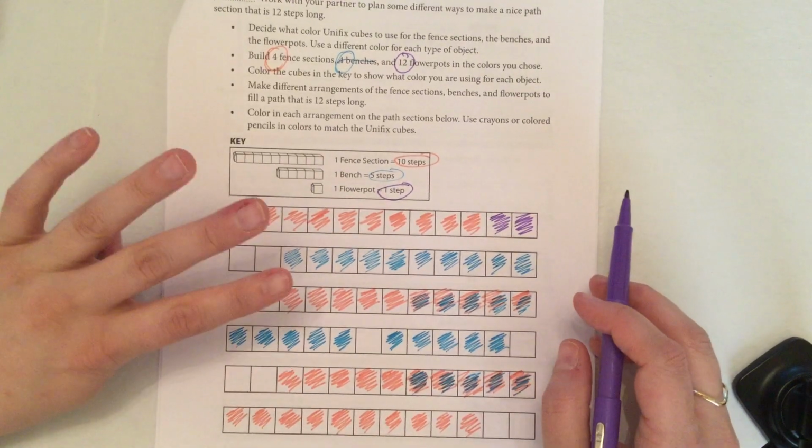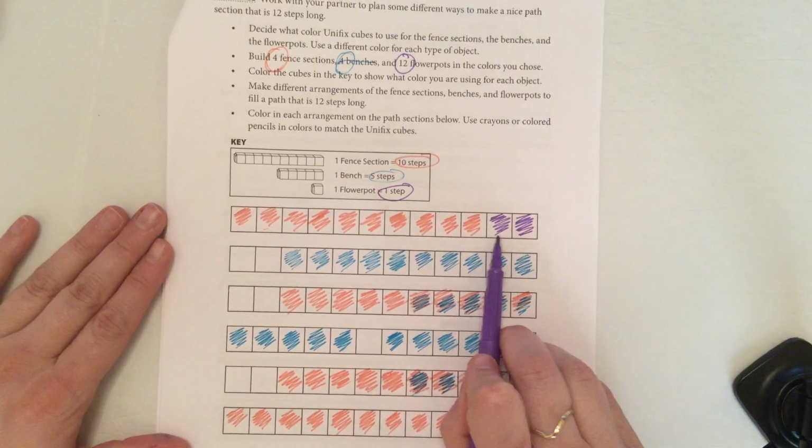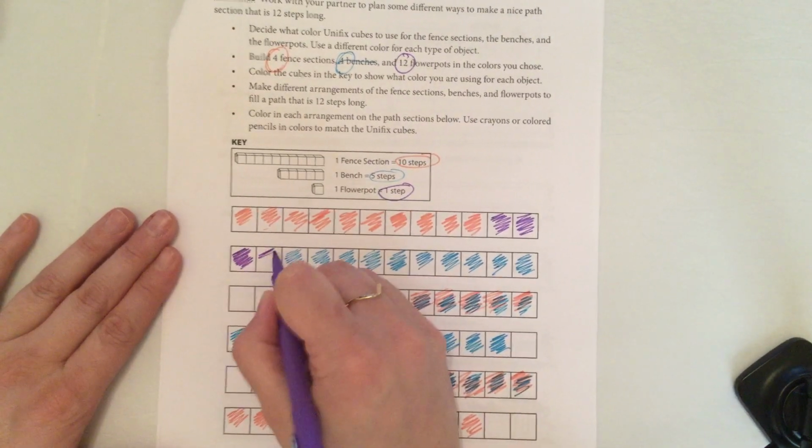All right, so I have 4 fences, I have 4 benches, now I need 12 flower pots. So I already have 2 here. I'm gonna put 2 over here.